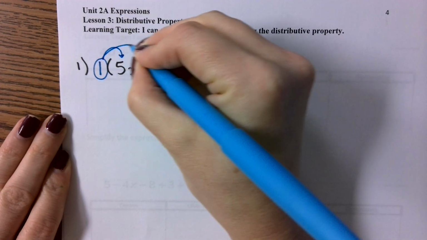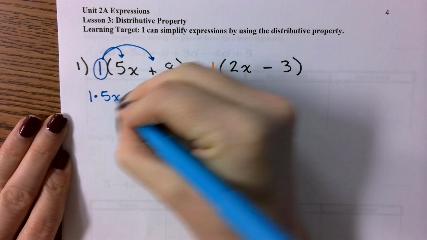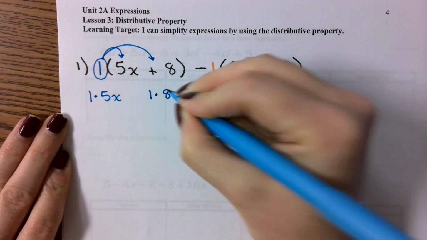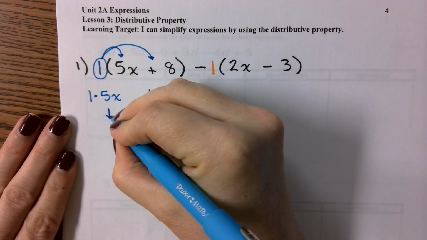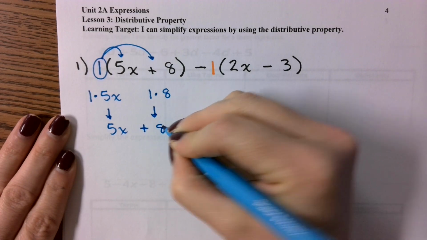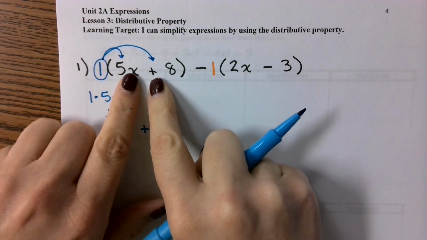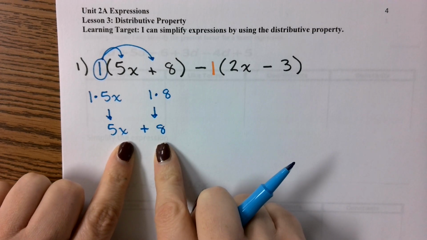So I can still distribute. I can still multiply and say, okay, I'm going to do 1 times that 5x and 1 times that 8. But it's still going to stay 5x plus 8. Nothing changed. It was 5x plus 8 to begin with. It's 5x plus 8 at the end of it.